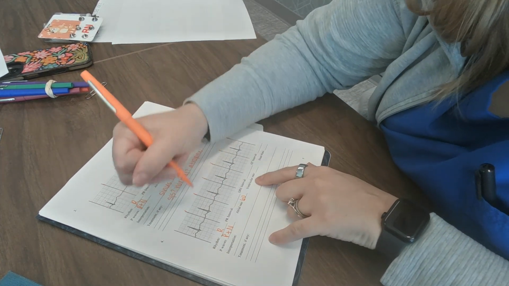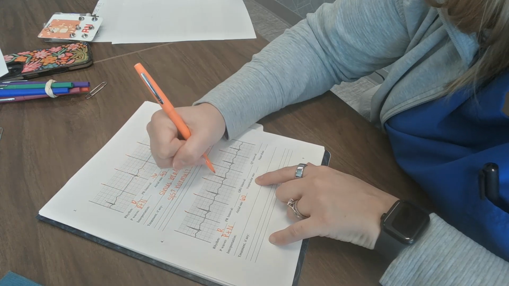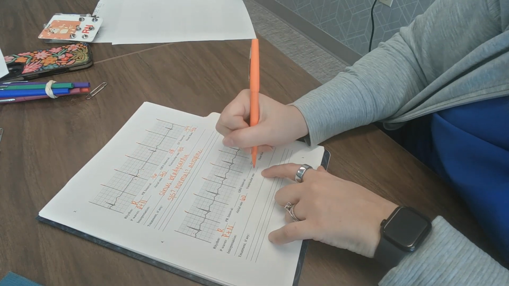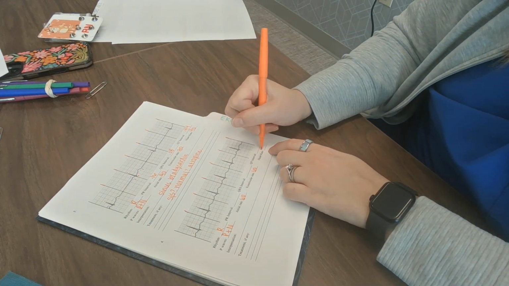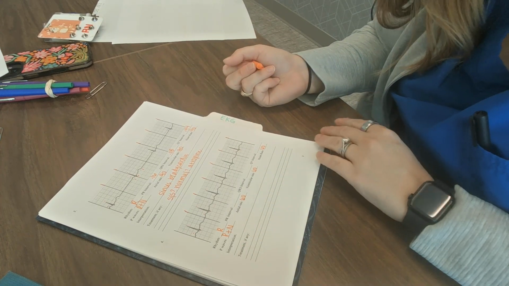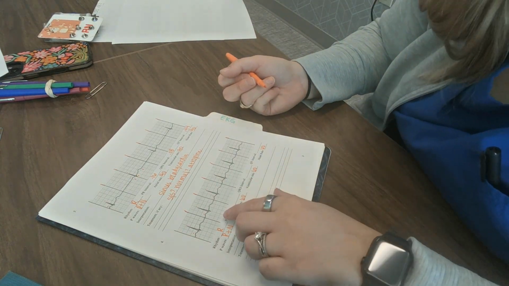60. I'm going to count my QRSs. 1, 2, 3, 4, 5, 6. I have a ventricular rate of 60, so I have a heart rate of 60. This is looking pretty normal for me right now.